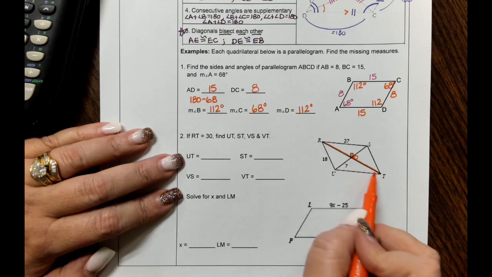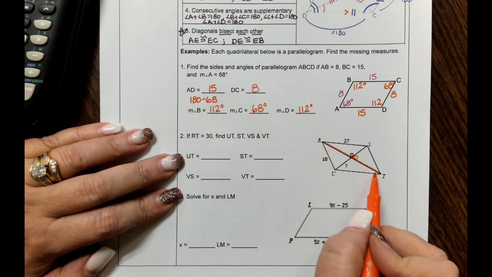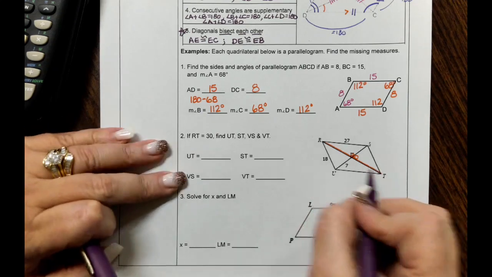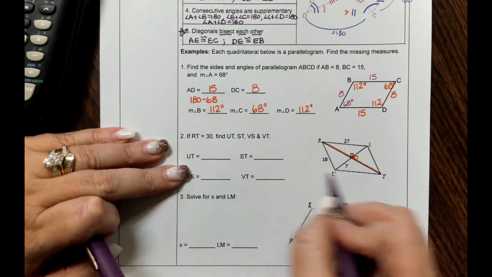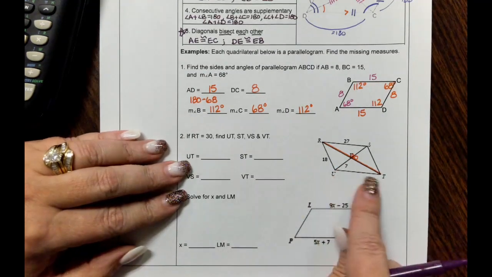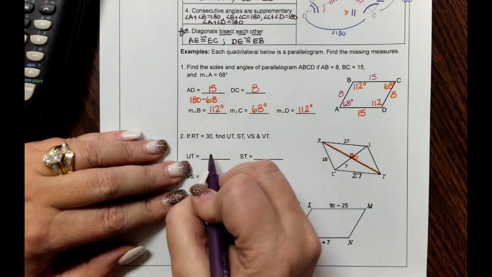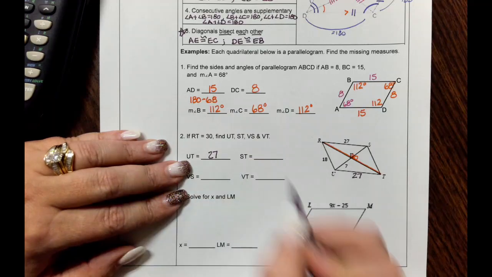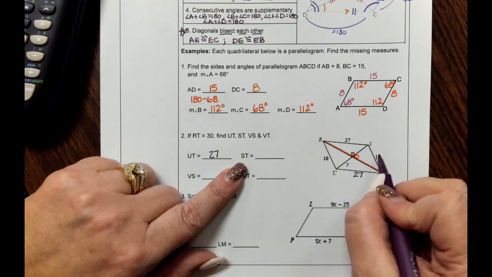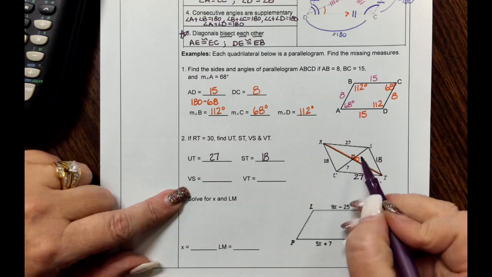Well, what I know is that this diagonal, US, has cut this diagonal, RT, into two congruent pieces. So if I go in and I label that, I know that UT, I'm sorry, I saw that as a U, that's a V. UT is right here. UT is opposite of RS, that's 27. So UT is 27. ST is this side. It's the opposite side from the 18. So ST is 18.